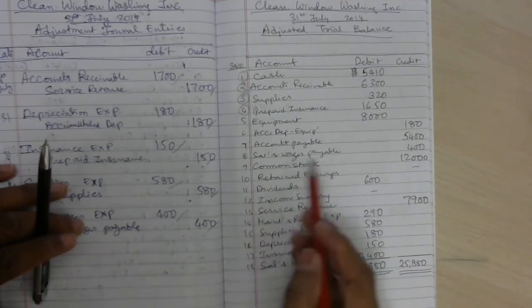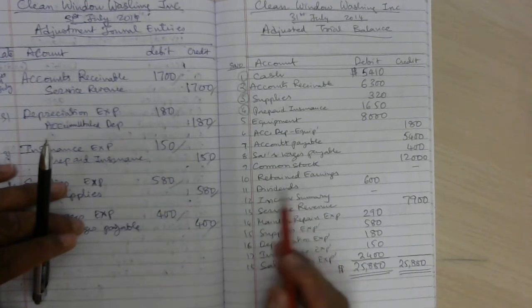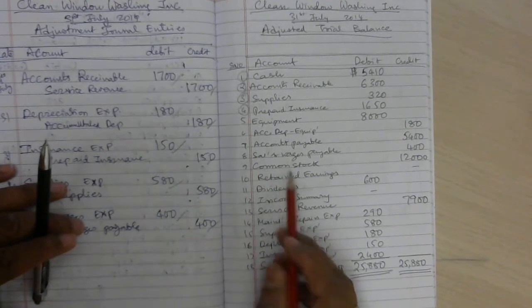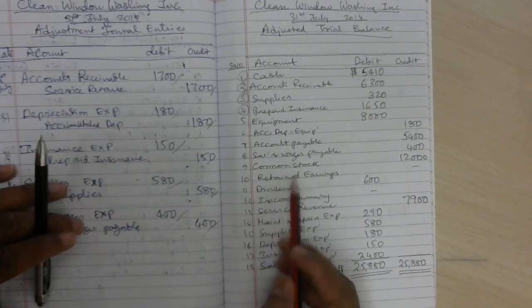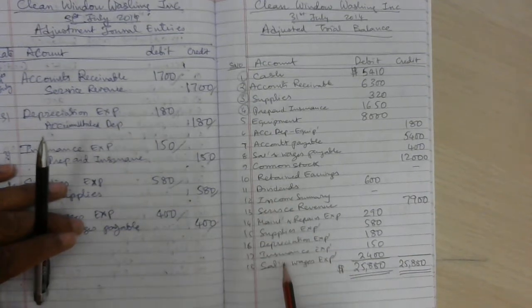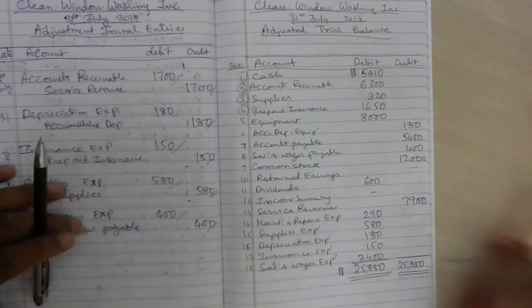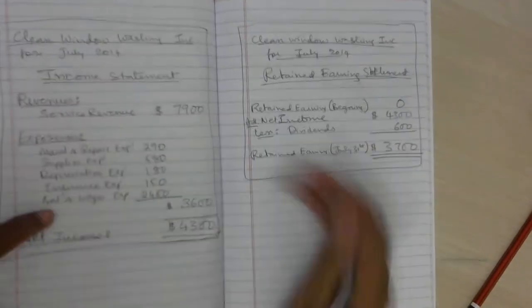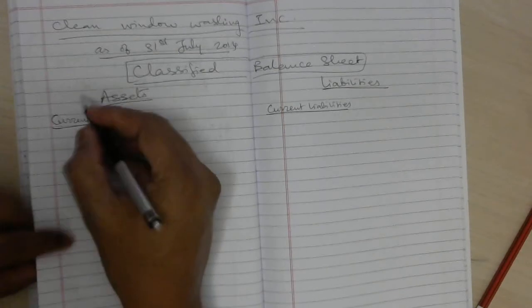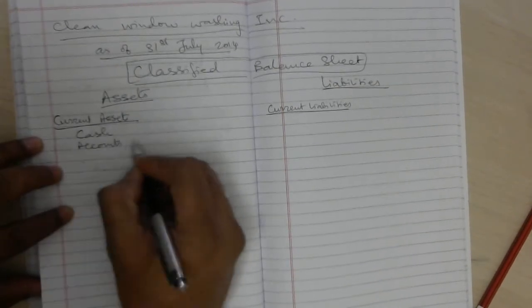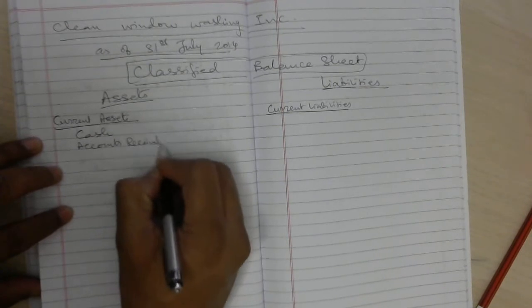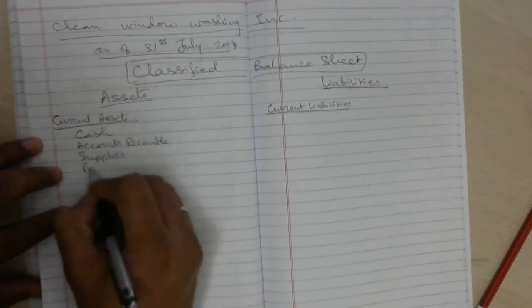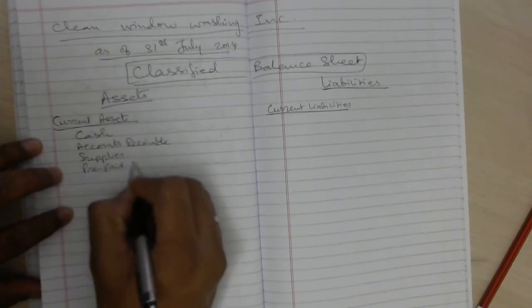Accounts payable, salaries and so on are all liabilities. These are equity. Now these are all expenses. So only 4 current assets are there. So I will copy as it is: cash, accounts receivable, supplies and prepaid insurance.